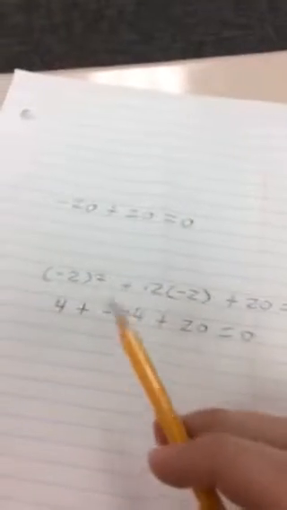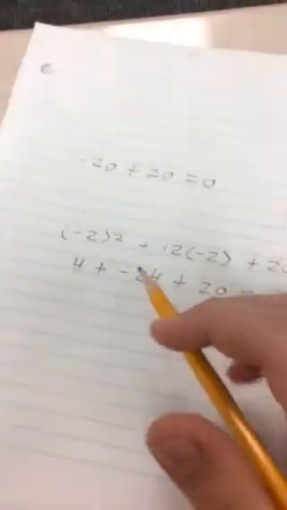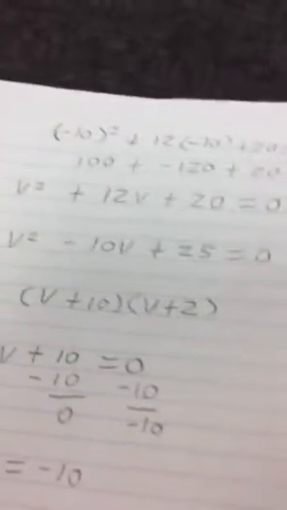So now we have 4 plus -24, which is -20, because the key to remember is that you always take the sign of the bigger number whenever you're adding. So we have -20, and then we add 20, which gives us 0. So that means that our final solutions for our quadratic equation in our first example, v squared plus 12v plus 20, our two solutions would be -10 and -2.